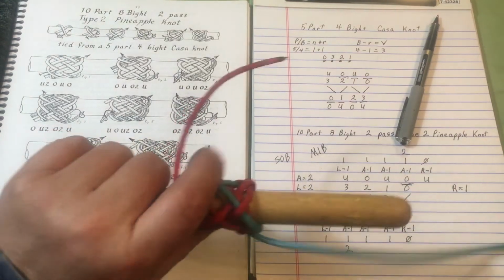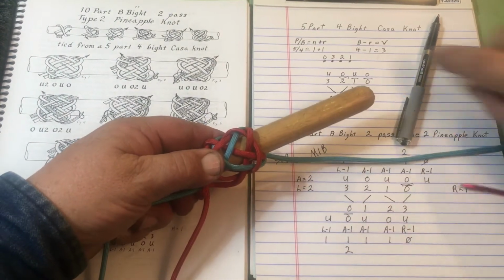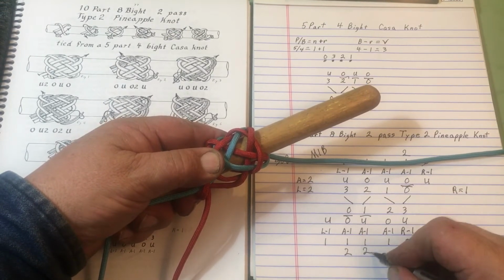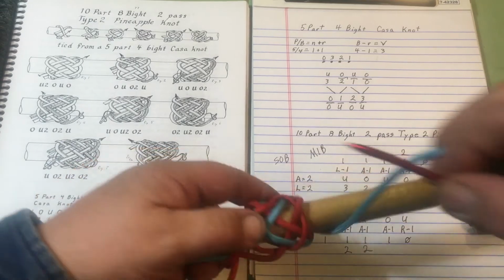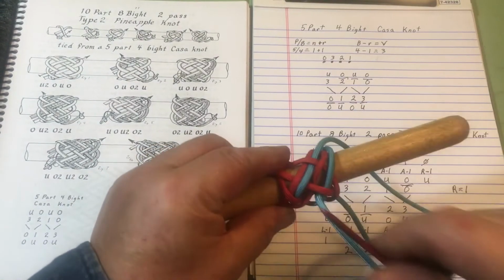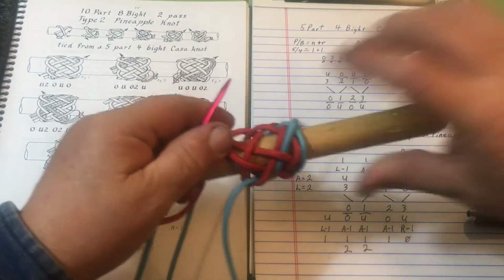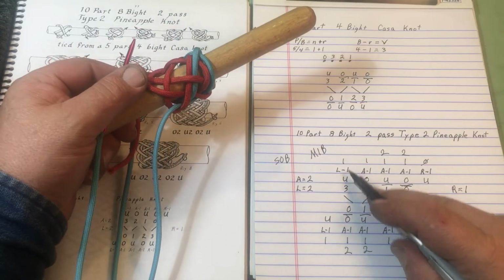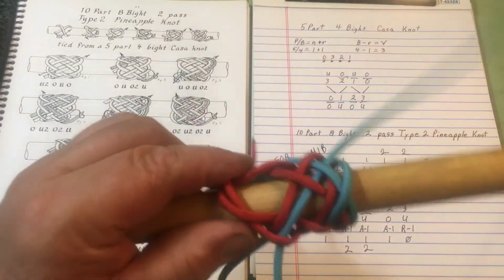Okay, so we're going to do our skip outside bight. And we're here at the bottom. We're looking for 1. So we've got over 1, under 2, over 2, under 1. Over 1, under 2, over 2, under 1. Now we're at the top, looking for 1. It's right there. So that's going to be a 2. So we've got under 1, over 1, under 2, over 2. Under 1, over 1, under 2, over 2.